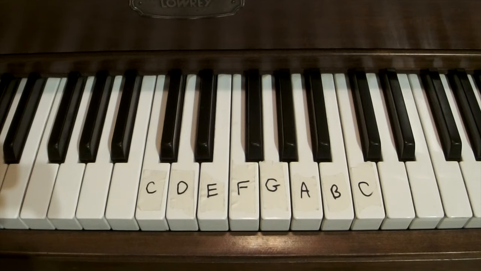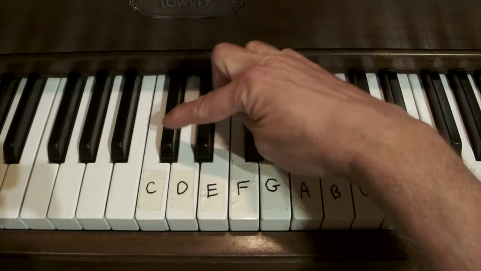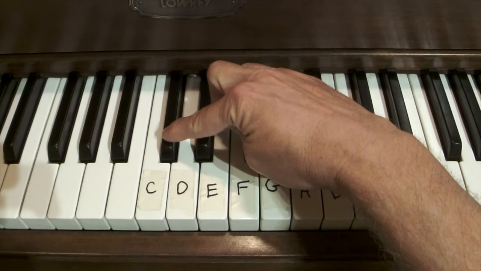So now we need to name the black keys somehow. The black keys are the sharps and flats. They are in between most of the white keys and they each have 2 names. Actually, they have more than 2 names, but that's another story. I'll use the black key between the C and the D as an example.